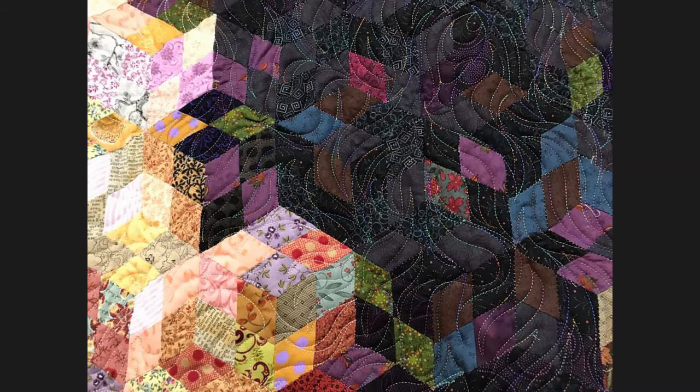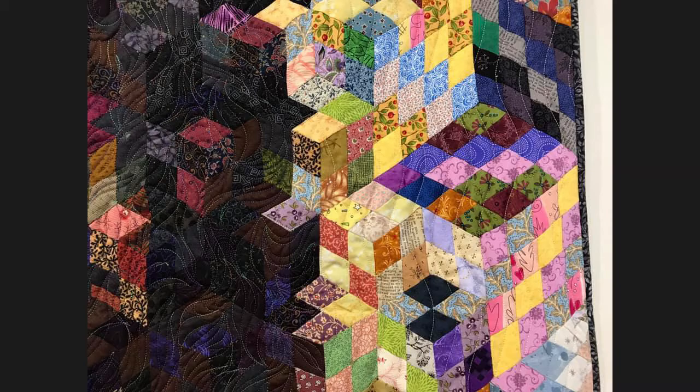But then as we get into more plain areas, the dark area, the hair, the shirt, the jacket, the background, that's when the tumbling block and all the other ways that those diamonds can be set together start taking on a life of their own.